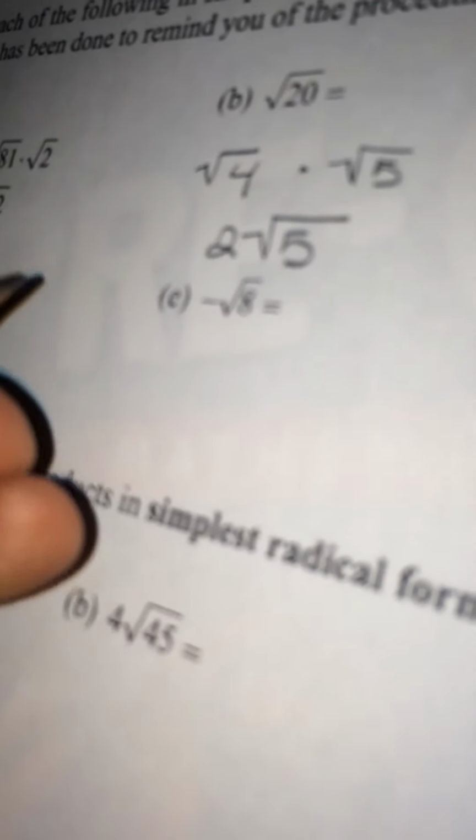E, negative square root 8. Just like the previous one, on C, we will try to get one. So we could put negative square root of 4 times square root of 2. Negative 4 gives negative 2, and 2 cannot be square rooted, so you will put negative 2 square root 2.